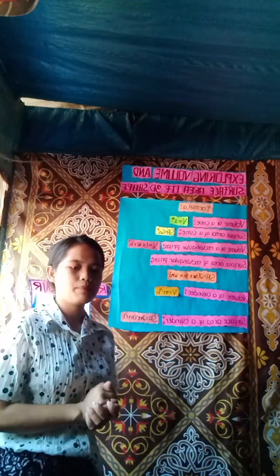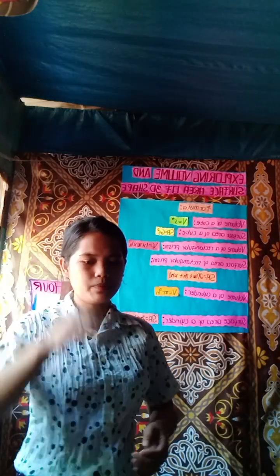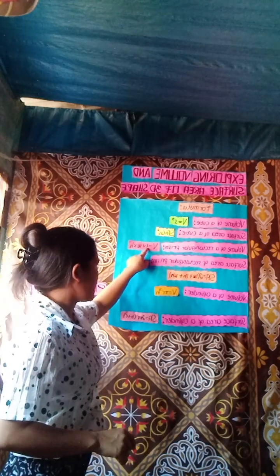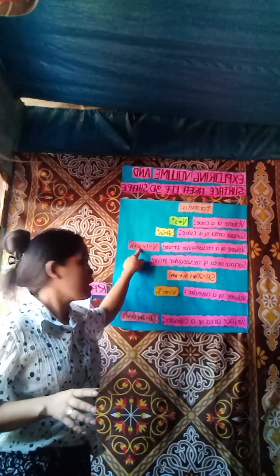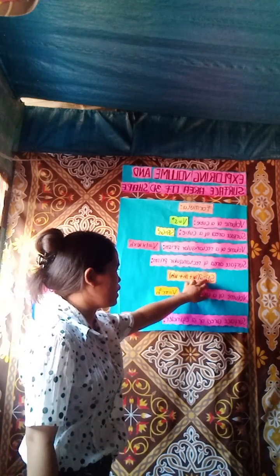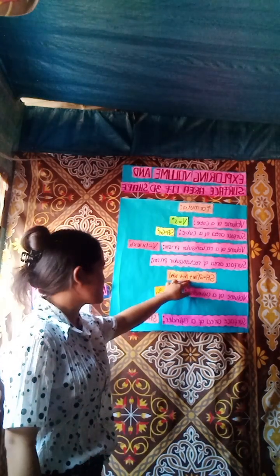So next we have a rectangular prism. The volume is given by V equals length times width times height, where L is the length, W is the width, and H is the height. For the surface area, the formula is surface area equals 2 times open parenthesis length times width plus length times height plus width times height close parenthesis.